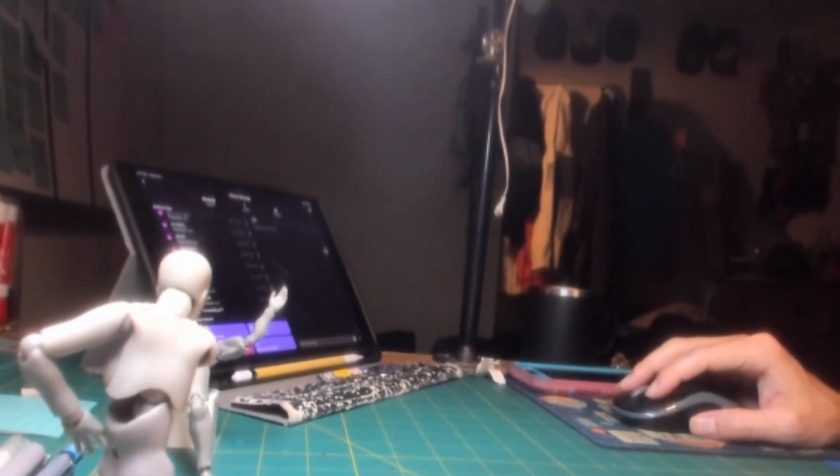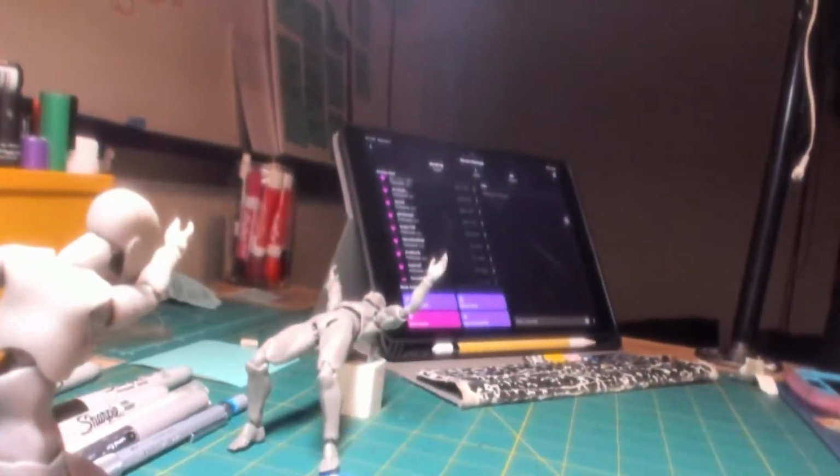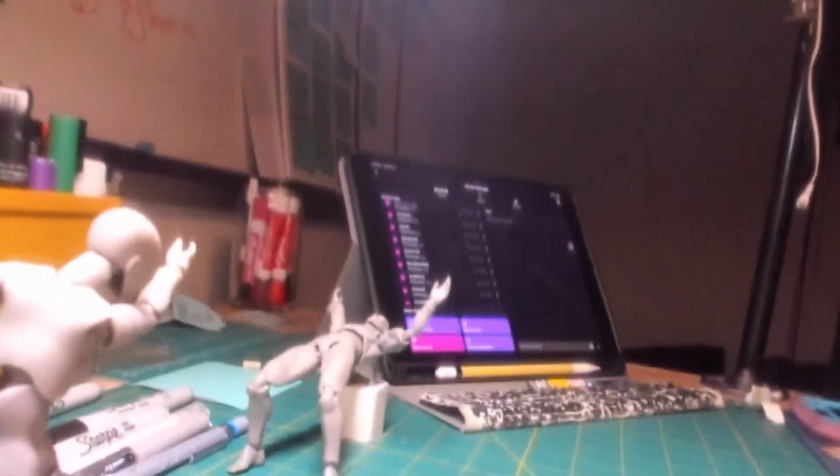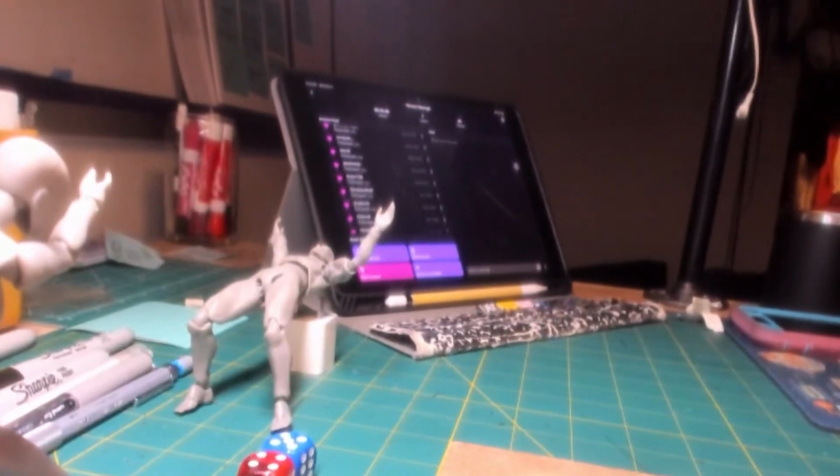So, there's my plan B. It's pretty much that scene right there. The classic, good old Matrix dodging pose. So that's my plan, just to do something like that.